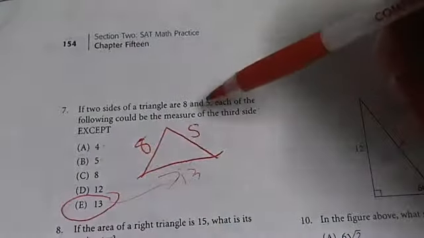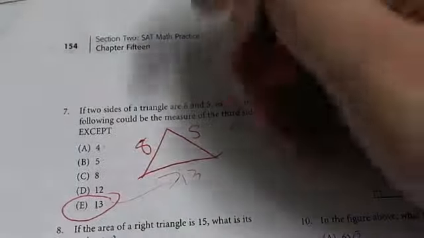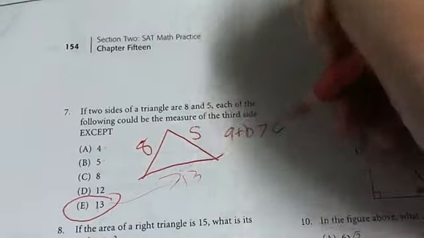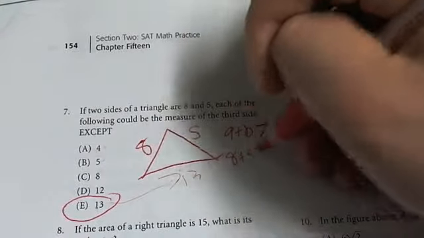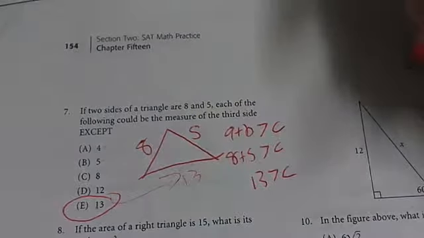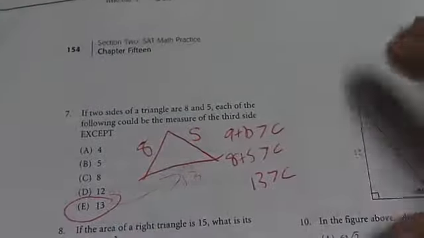Because it says which of the following could be the measure of the third side except. So 13 is the one that we cannot do. Because remember, A plus B has to be greater than C. So 8 plus 5 has to be greater than C. 13 has to be greater than C. So C cannot be, or this side cannot be 13. So the answer is E.